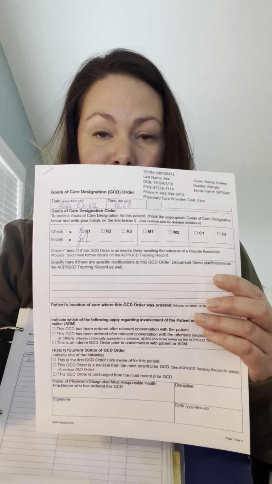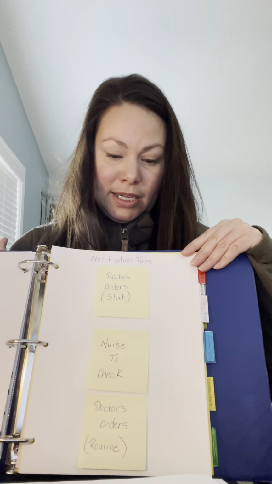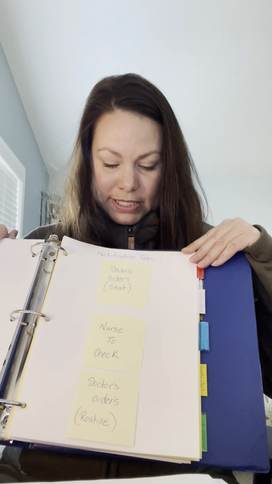Then the next one is goals of care designation. I've labeled it and filled in the appropriate spots, which is also a standard form. Behind there we have the record of signature, which is a standard form for the binder, and anyone who's documented within this binder needs to put their name and sign with their designation. Behind there we'll have the notification tabs, which is doctor's orders stat, nurse to check, or doctor's orders routine. You will flag what needs to be done at the top.